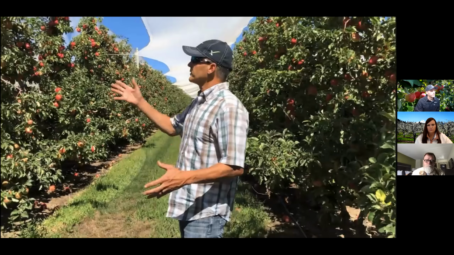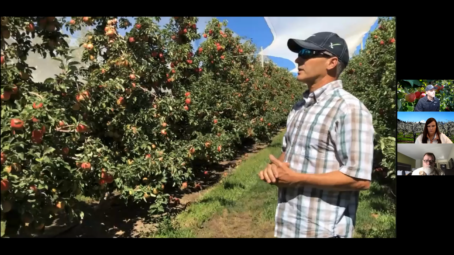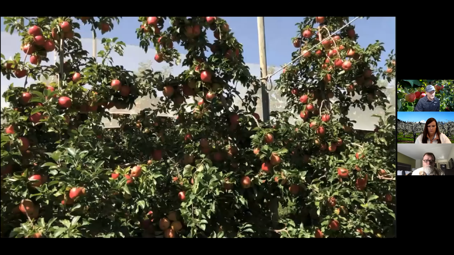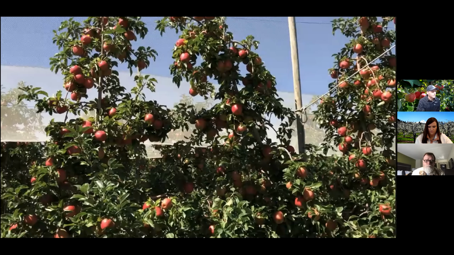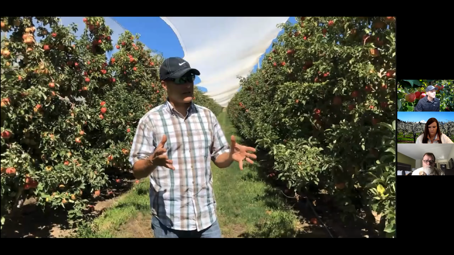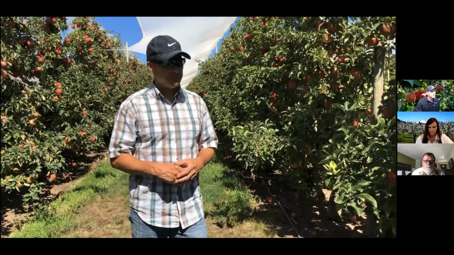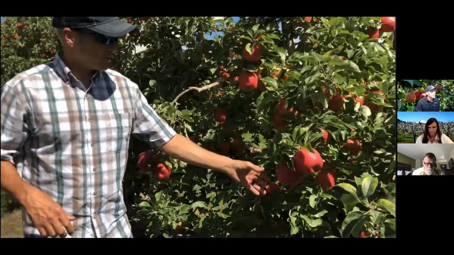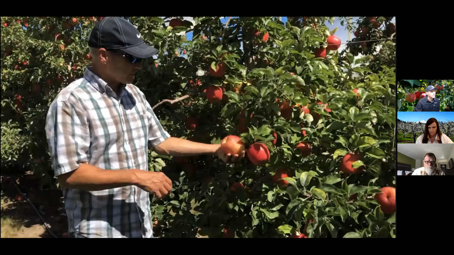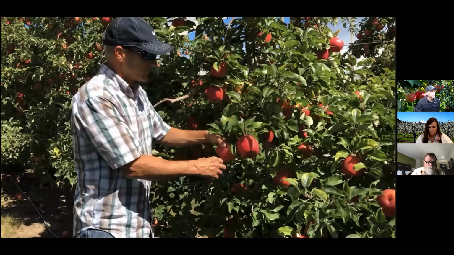But if you look through the canopy here, there's a lot of really large fruit in this block. And the exciting thing is that there really isn't any bitter pit visible. So again, this appears to be another very positive experience with Mainstay Calcium, Mainstay SI.